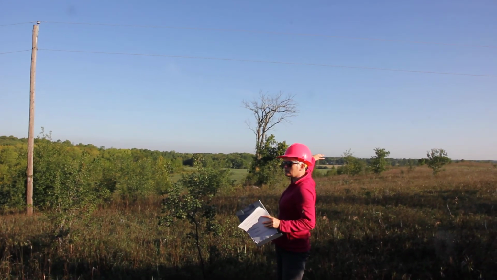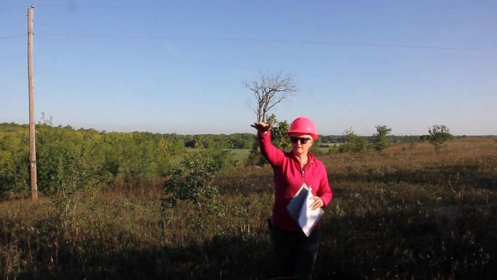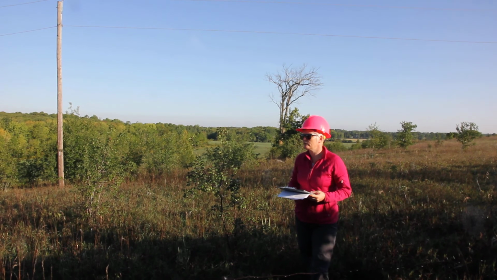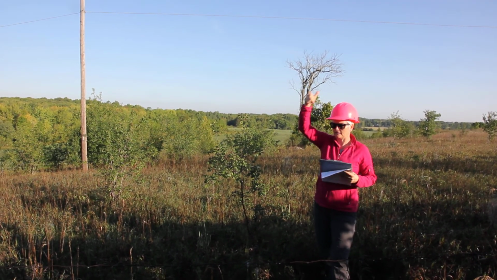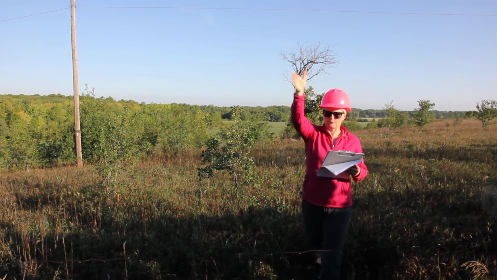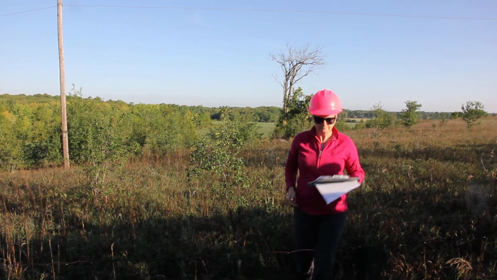So if that's the stoss, if that's the steep end, and that's the lee, which way was the ice moving forward? That's the stoss, that's the lee. Yep, it was moving in that direction.